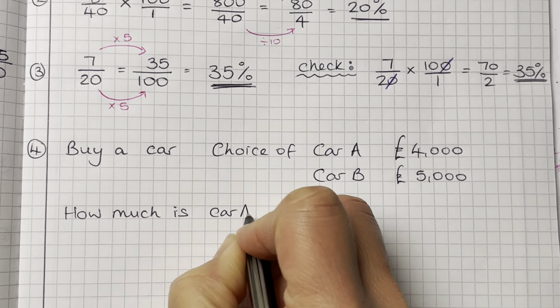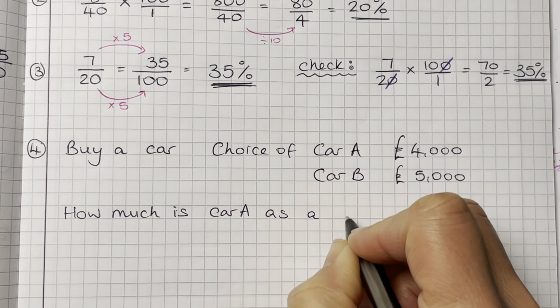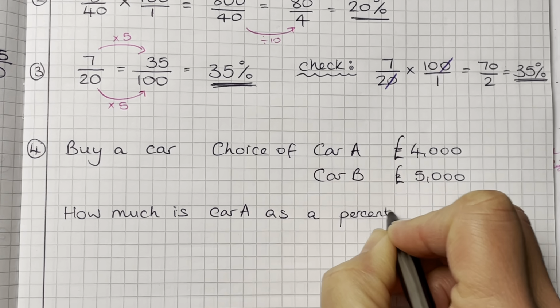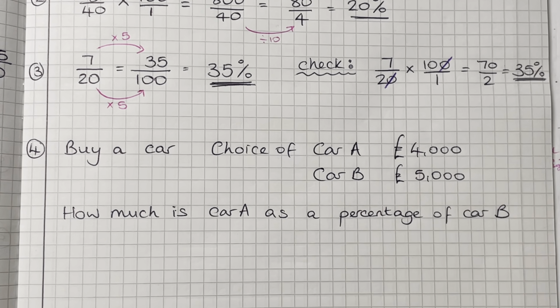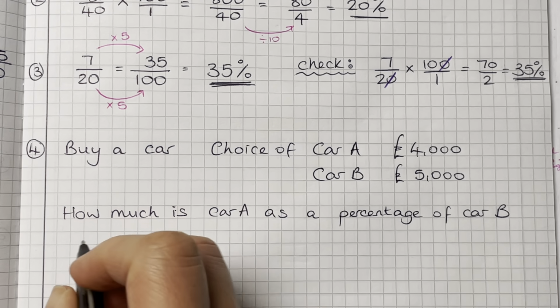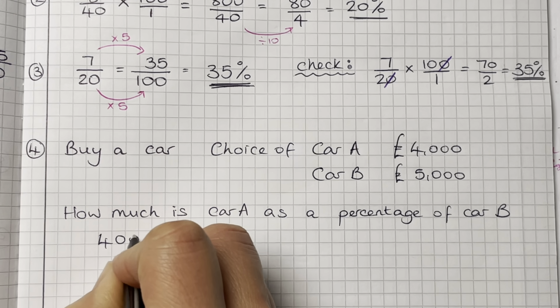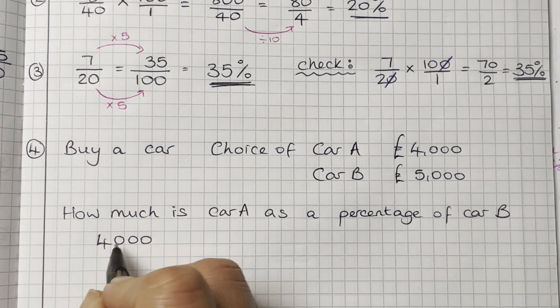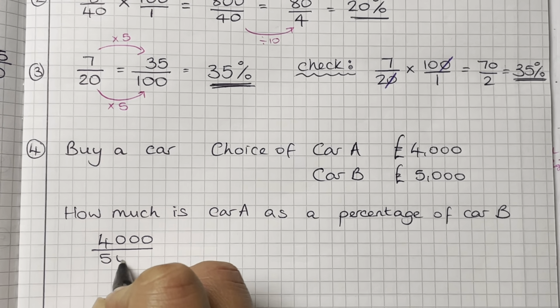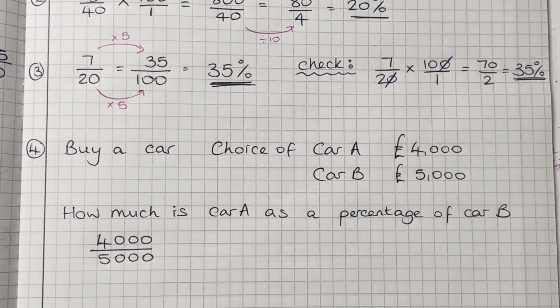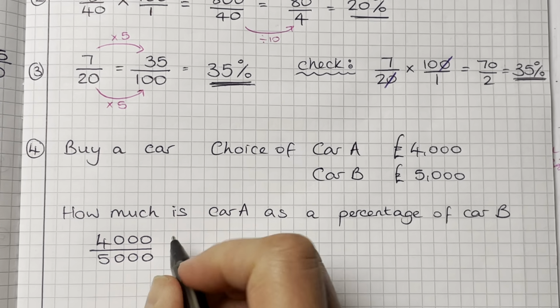is car A as a percentage of car B. So I need to do car A, which is £4,000, as a percentage of car B, which is £5,000. Now, I need to multiply this by 100.